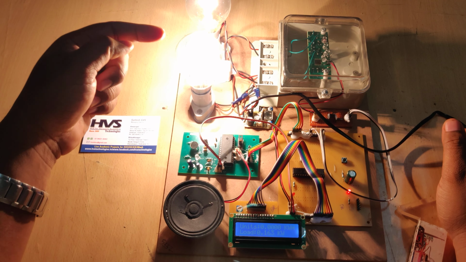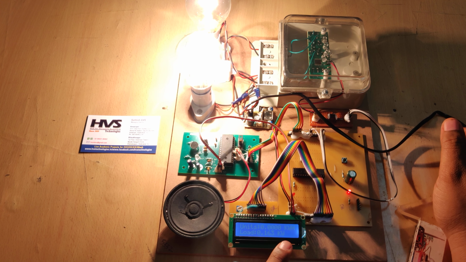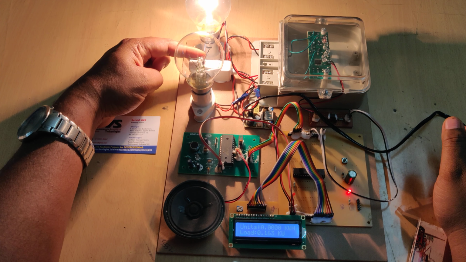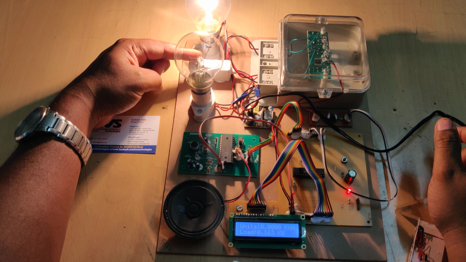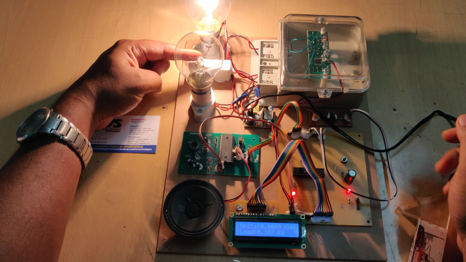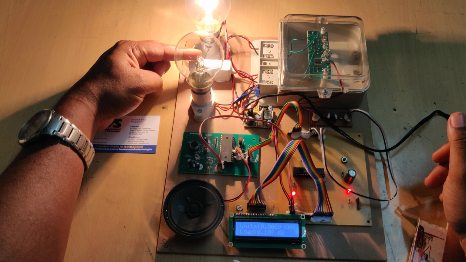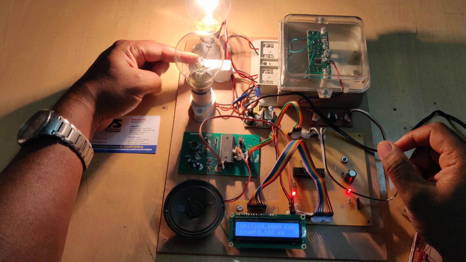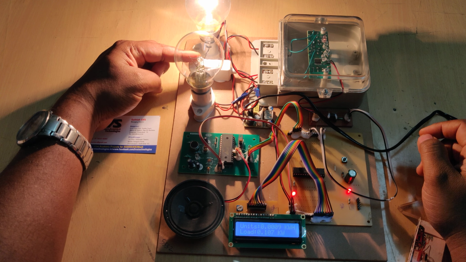As of now, we have connected the 100 watts and 60 watts, so it's showing 163 watts. So if I switch that off, it will settle down slowly. With 100 watts again, it will go to the normal loading. So we need to neglect 2 to 3 readings for better accurate final values.